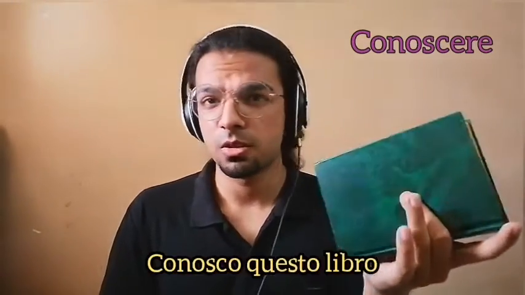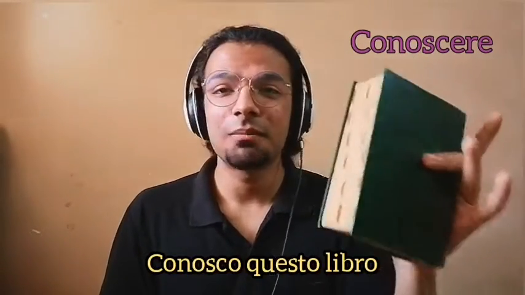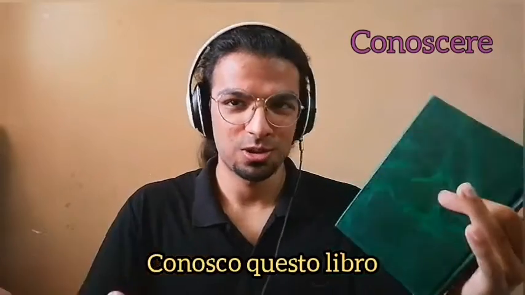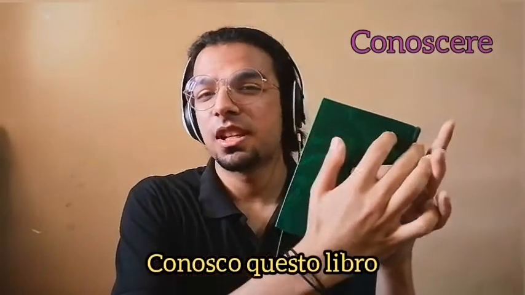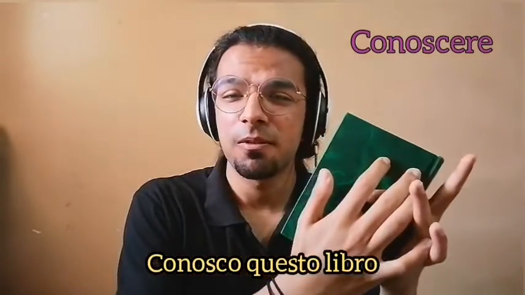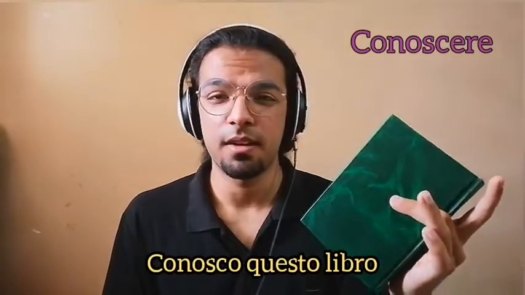I know the color, I know every word inside it, I know the title, the writer, everything, okay? But when I'm using conoscere for an object, it's just a general idea about it. For example, I say conosco questo libro. I know this book. It means that I know the title. For example, I have read the title somewhere. My friends have told me about it.